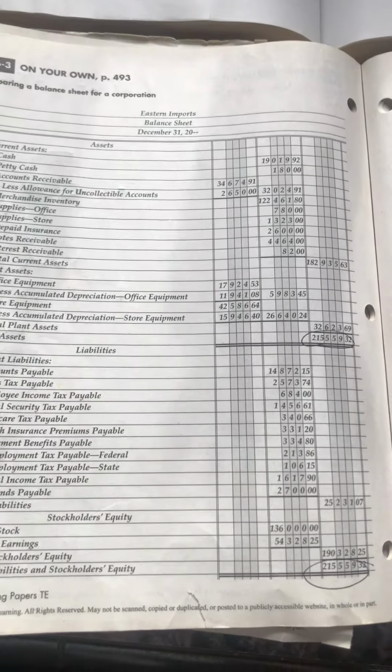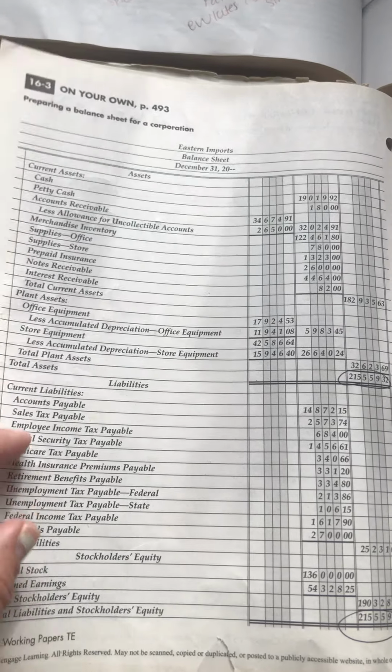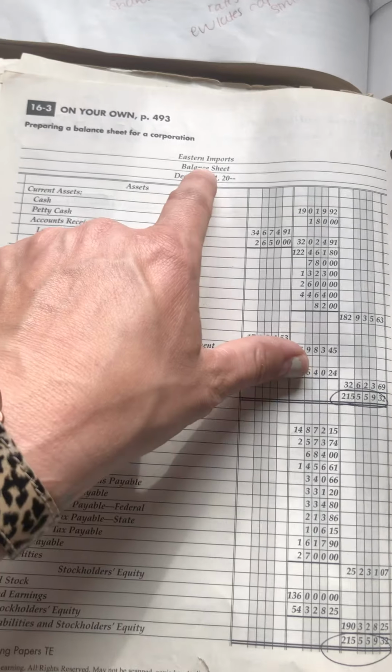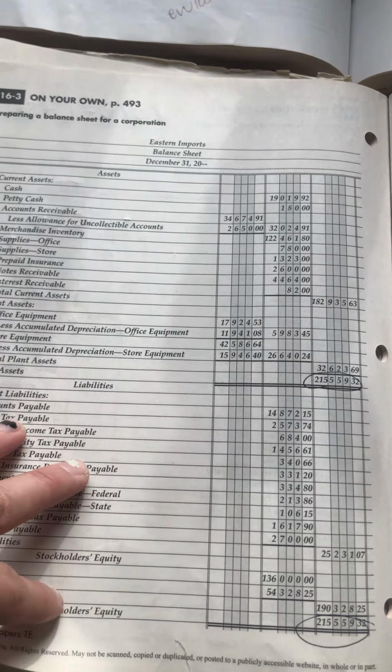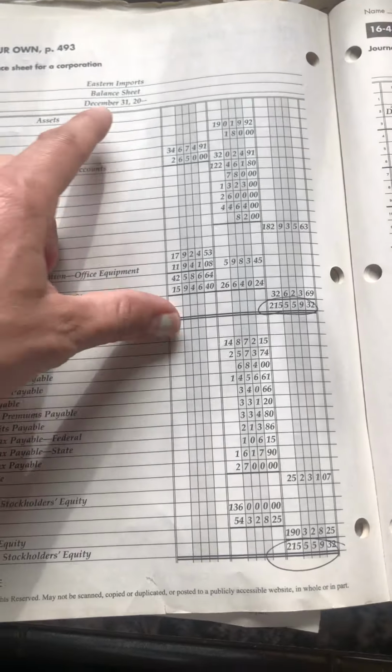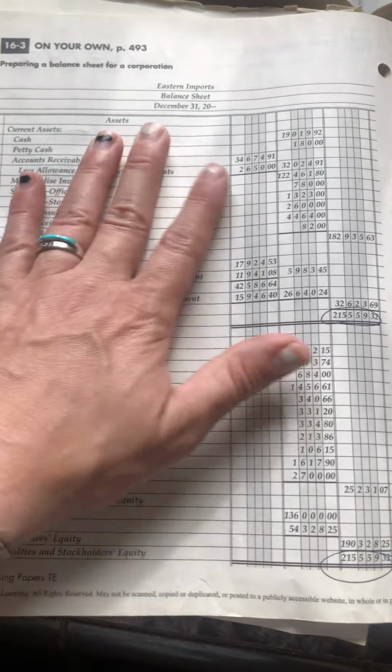So here is on your own. I'll give you a quick glimpse. Don't forget, you're going to use the adjusted trial balance for on your own Eastern Imports and the statement of stockholder equity for Eastern Imports to do on your own.